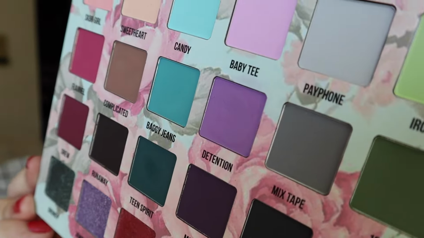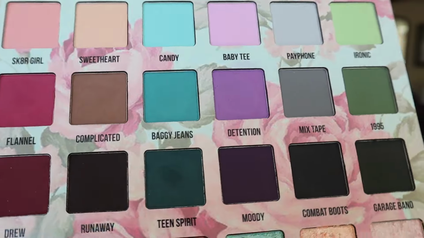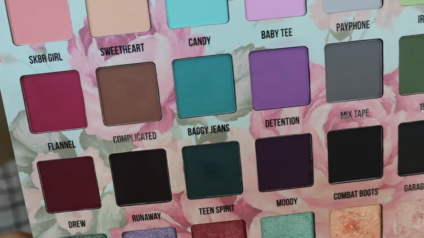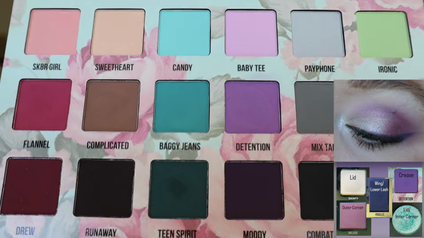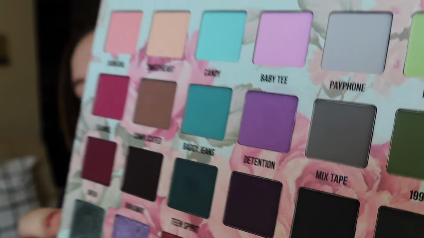In person, I can see a little bit of a dip, but I don't know if you are going to be able to see it. I love this purple. I think it's just so beautiful. I could easily just wear this all over my lid and call it a day.